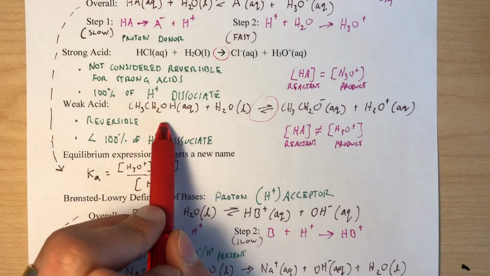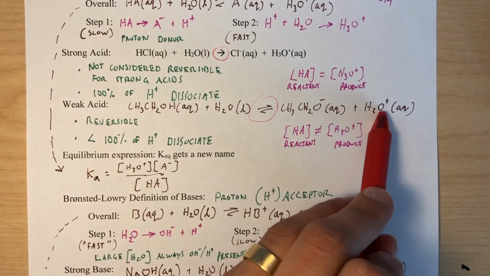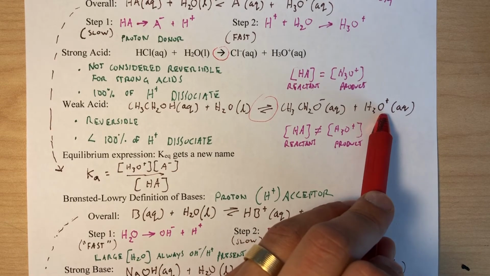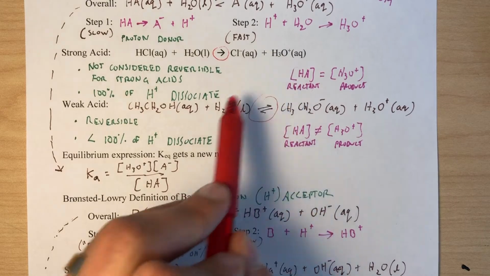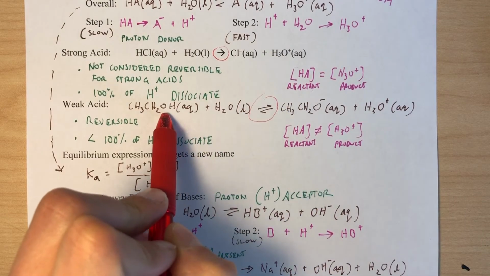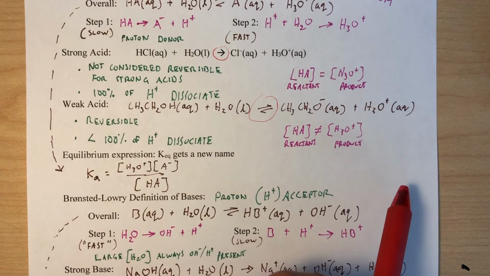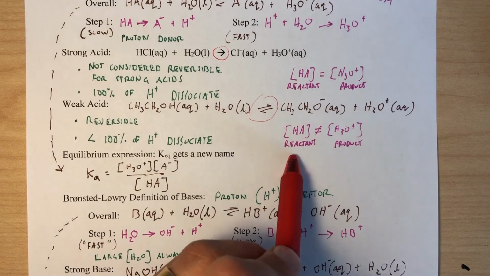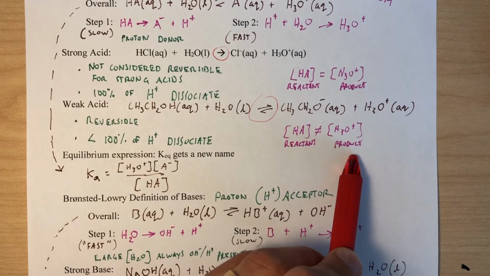So the concentration of HA, our acid in the reactant, is not going to be equal to the concentration of our product. So it's not as simple as saying that it is in a 1-to-1 ratio, therefore it has to be the same. We actually need an acid equilibrium in order to determine what our proton concentration is, and that comes later. But in the meantime, we can say simply that HA is not equal to H3O+ in the products.